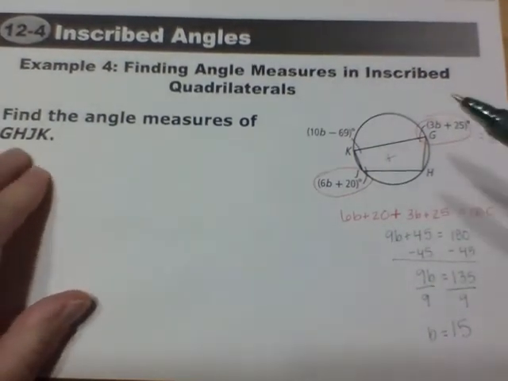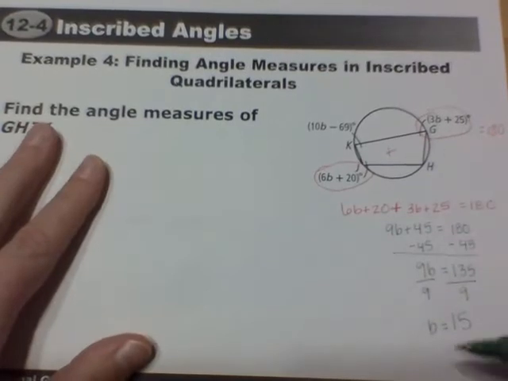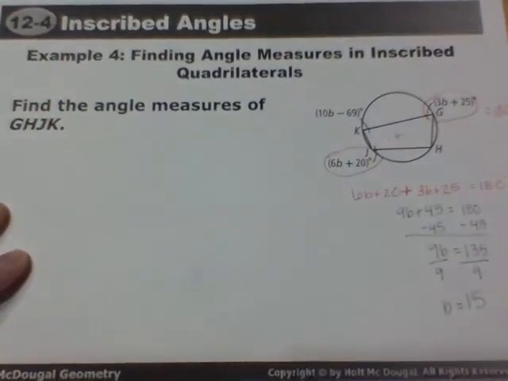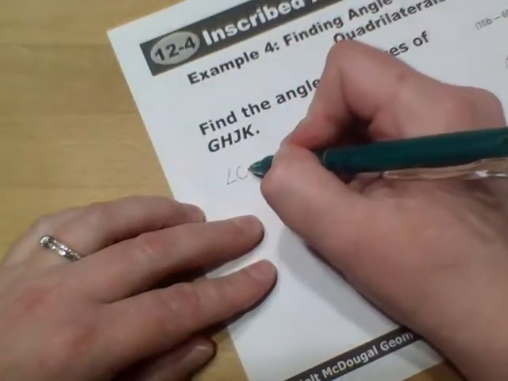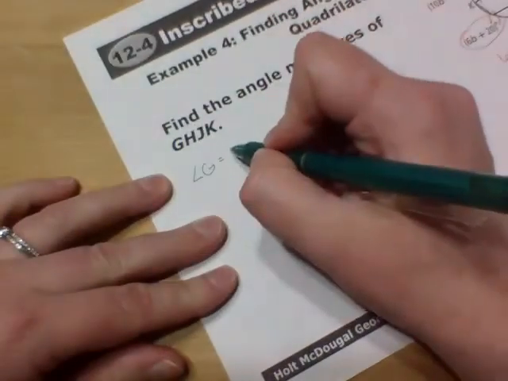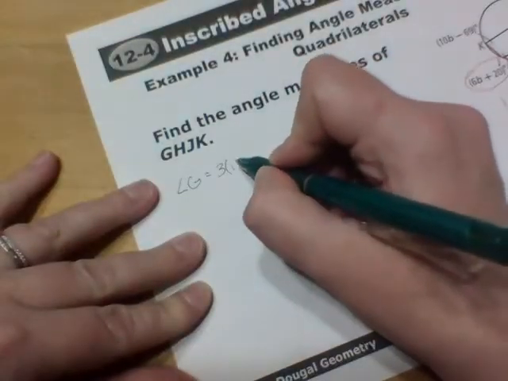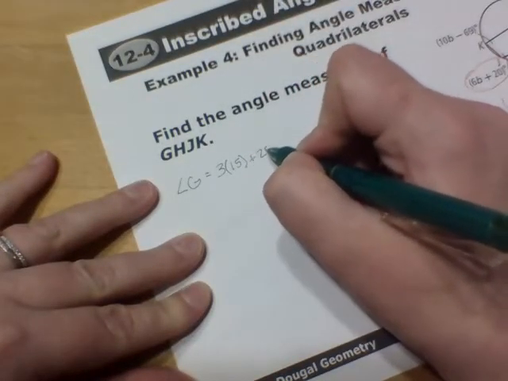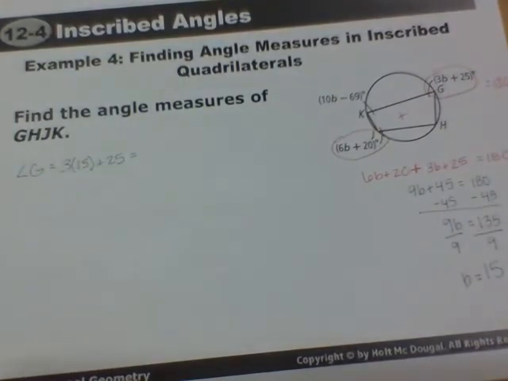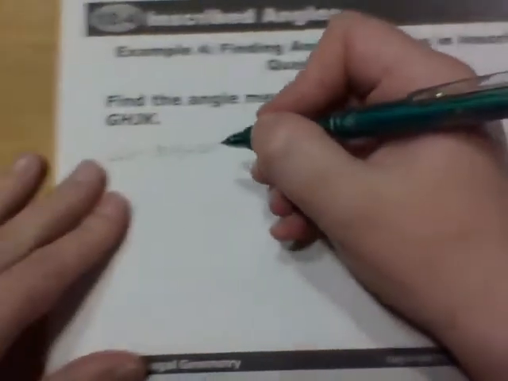So they do want you to find all of the angle measures. So now that we know what B is, we could at least plug it in here, here, and here to get your measure of your angles. So for instance, angle G is going to be 3B plus 25, but instead of a B, we're going to put 15. So 3 times 15 plus 25. So angle G is 70 degrees.